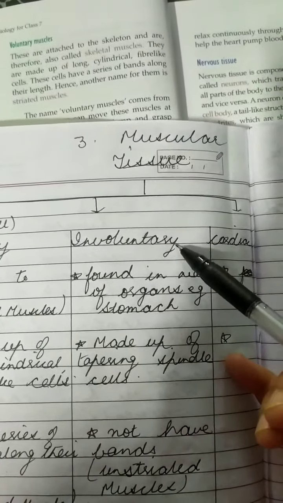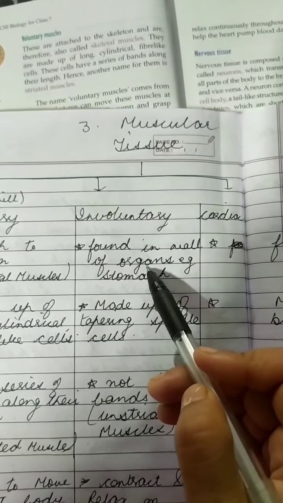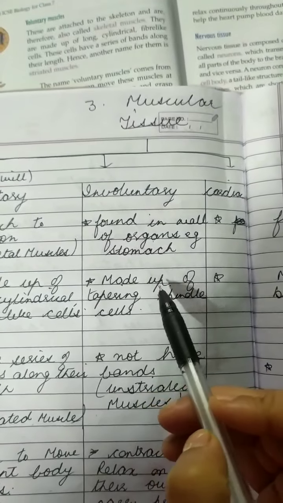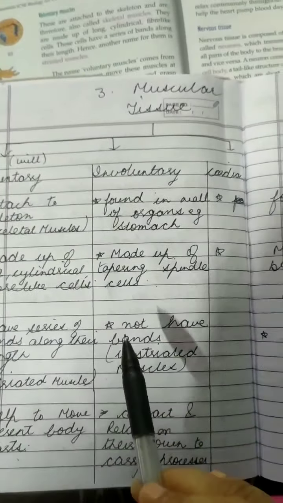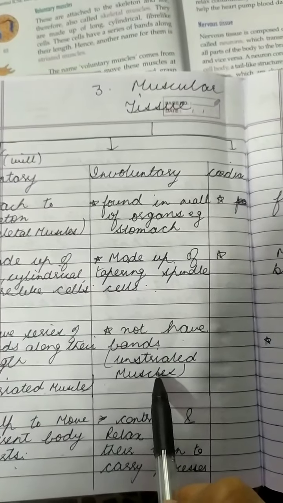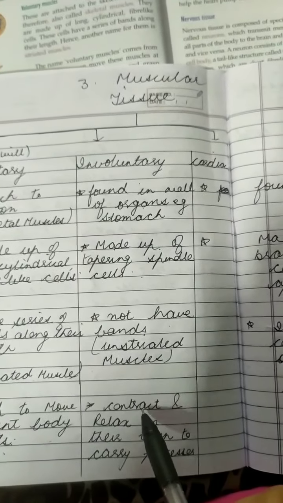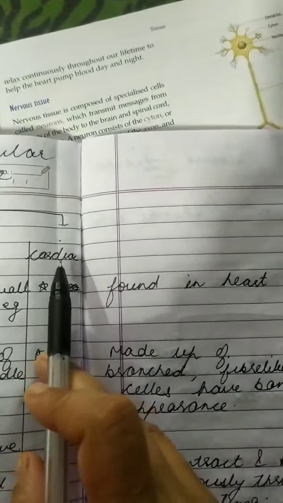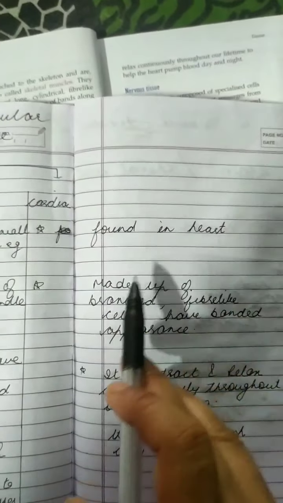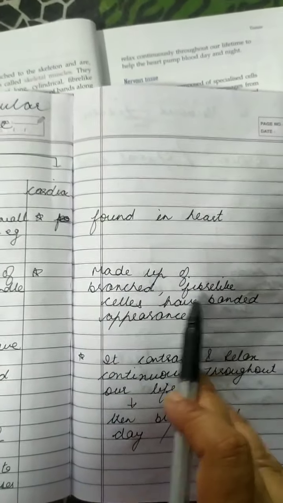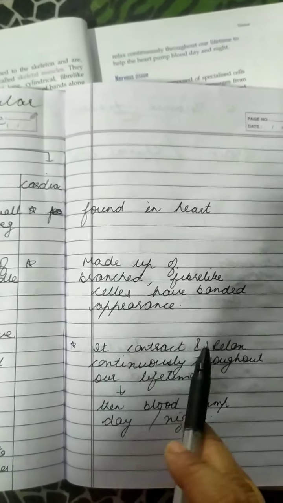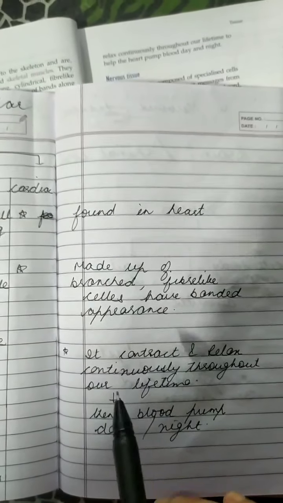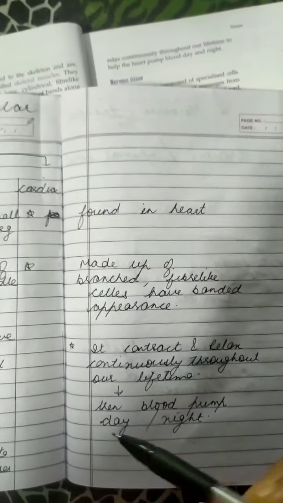The second one is the involuntary muscles. They are found in the walls of organs such as the stomach, and these are made up of tapering spindle cells. They do not have bands, so they are known as unstriated muscles, and the main function is to contract and relax on their own to carry out different processes. Now the third is the cardiac muscles. Cardiac muscles are found in the heart. They are made up of branched fiber-like cells and have a banded appearance. They contract and relax continuously throughout our lifetime. So it is present in the heart, and the main function of the heart is to pump blood day and night.